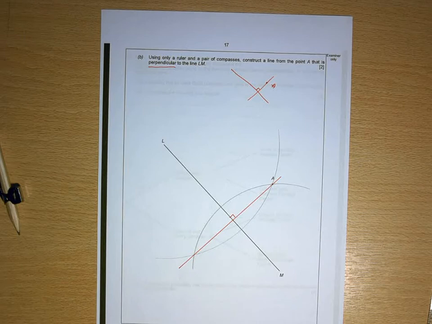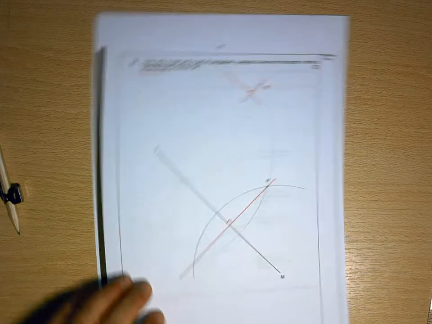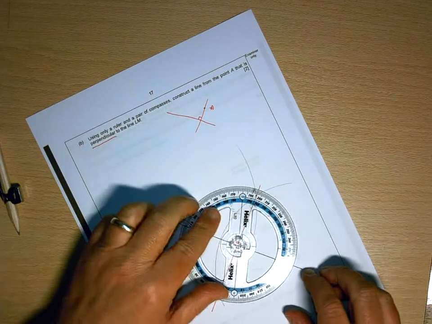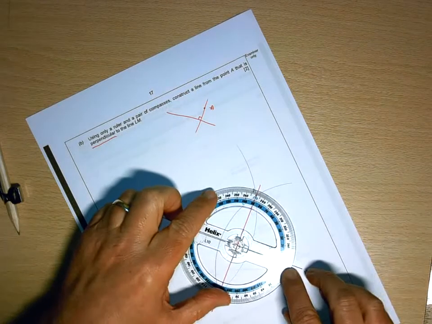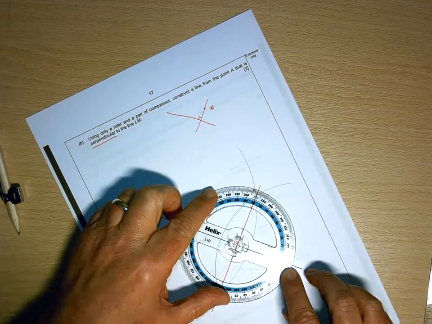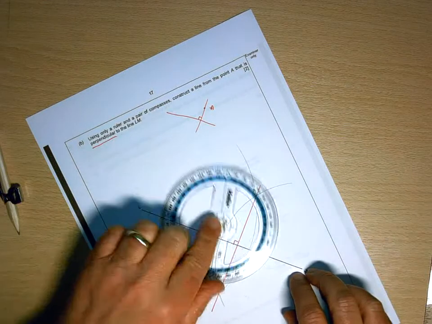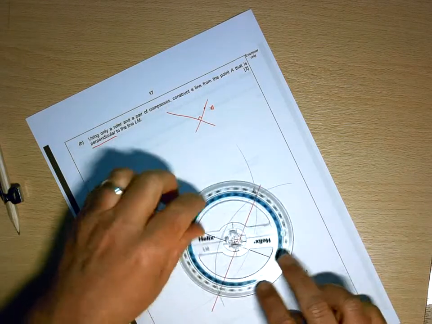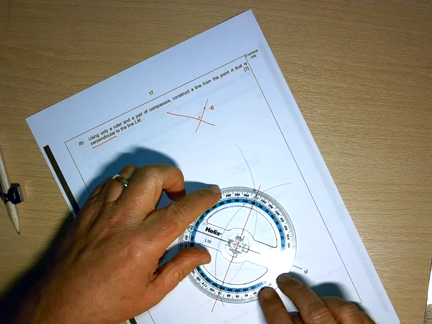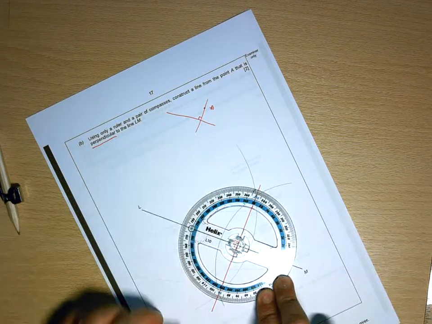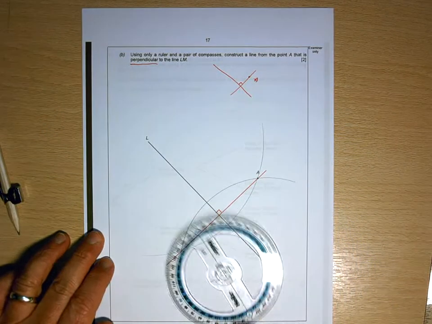Right, I'm just reading the mark scheme there, and it's telling me that that's an inappropriate method. That's why I've gone quiet. Let's just check. Hold on. Right, well, that works. I don't know why they've got a problem with that.